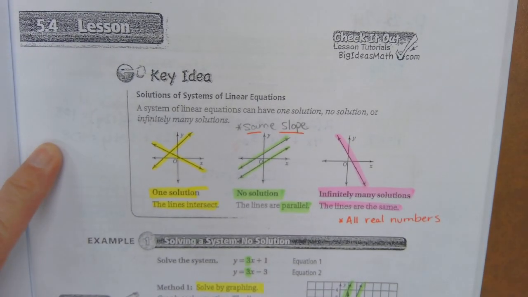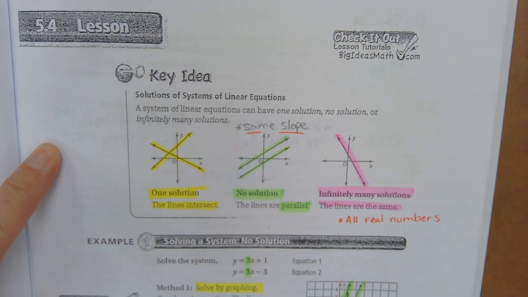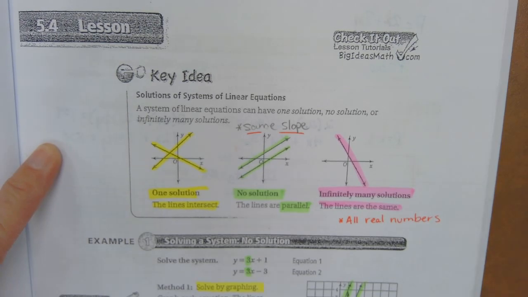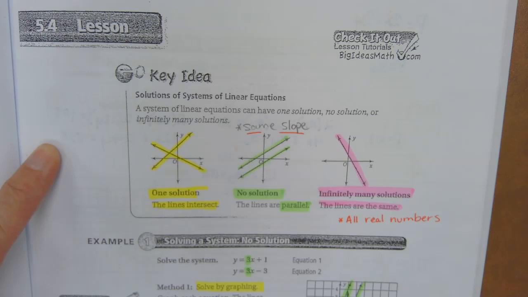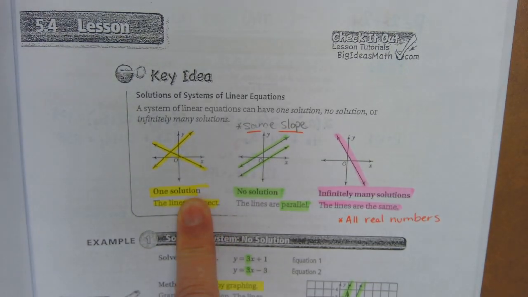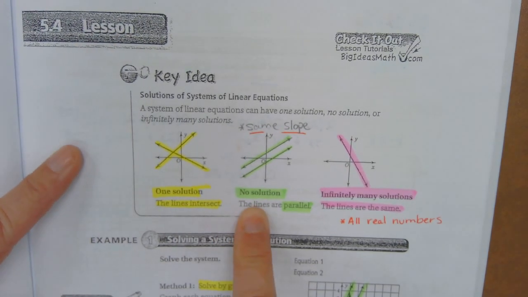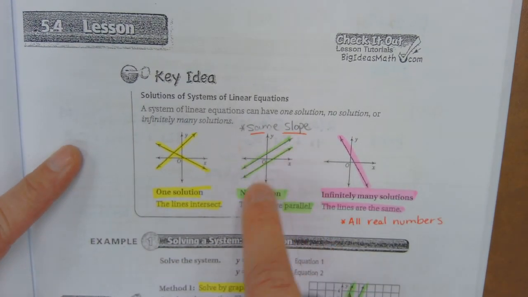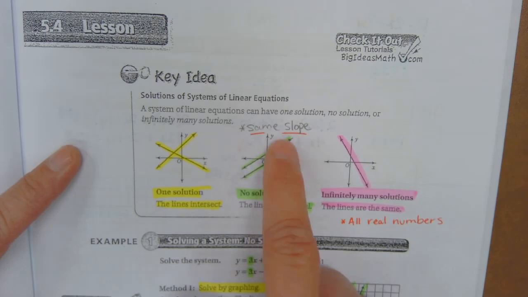Okay, this is lesson 5.4. This is already kind of familiar to us. We know that solutions can have no solution, one solution, or infinitely many solutions. We know that if they intersect, they're going to have one solution. We know if they are parallel, they will have no solution.